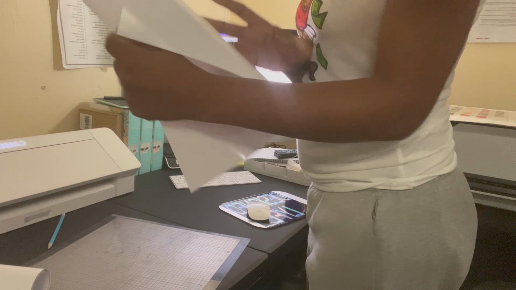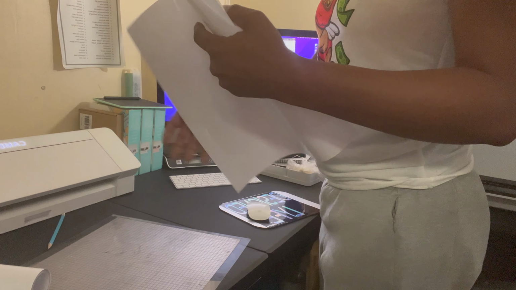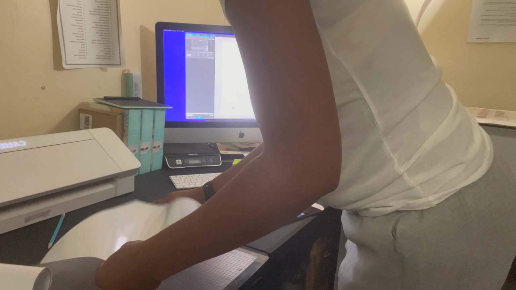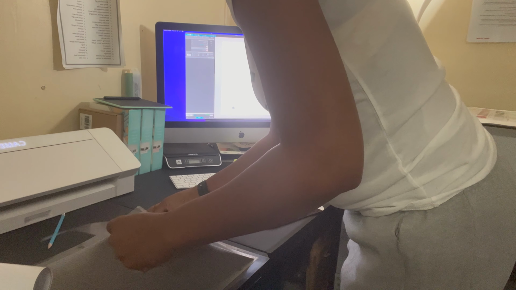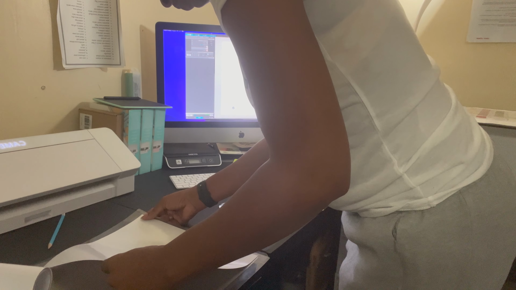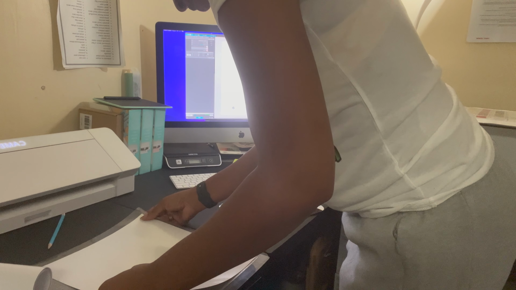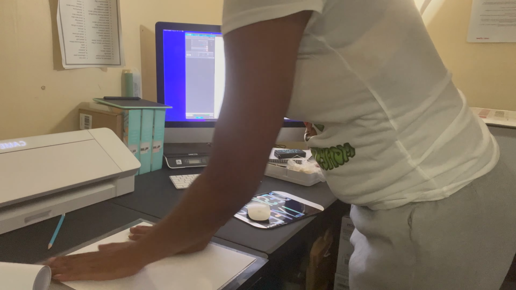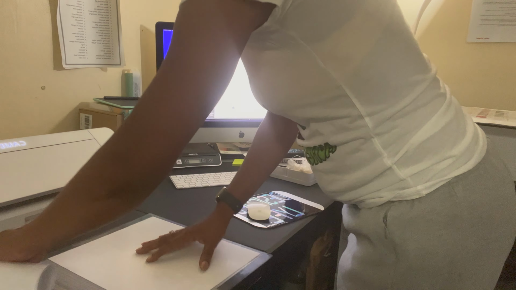So we're gonna do glossy side down on the mat, and we can send this one to cut.